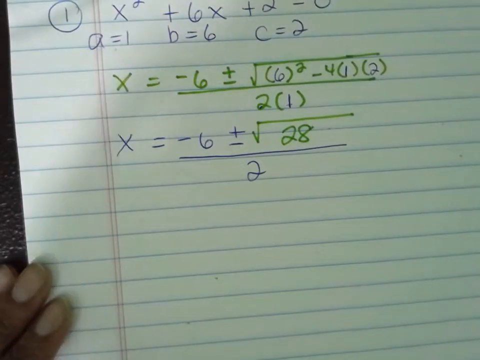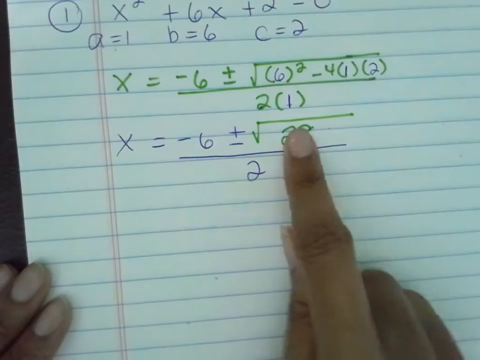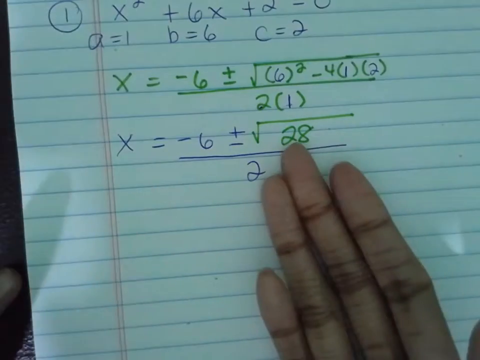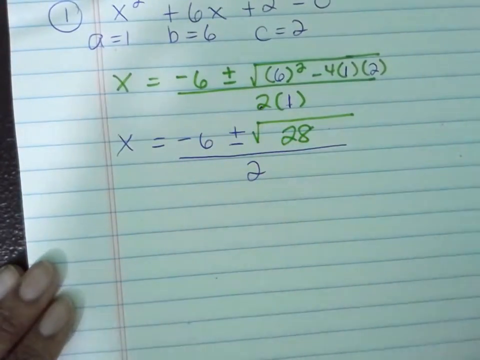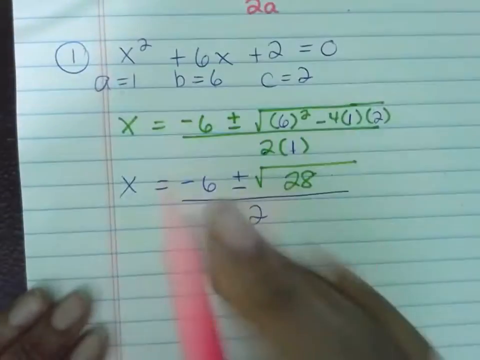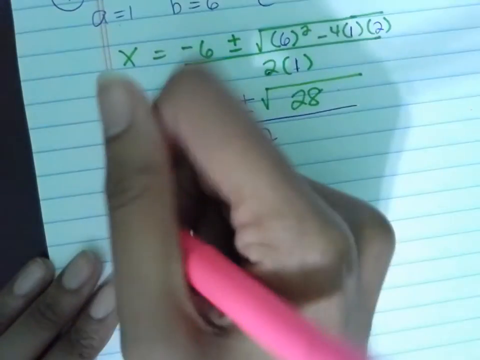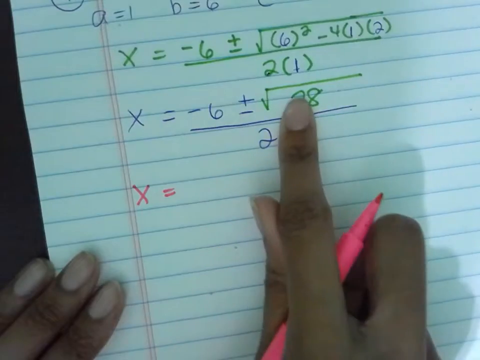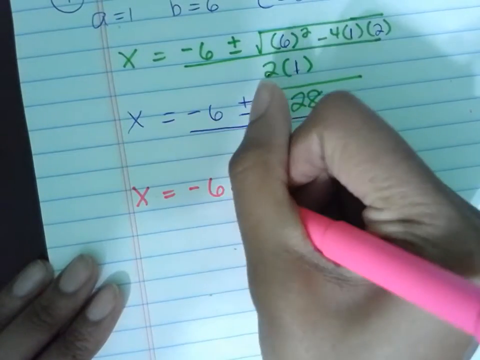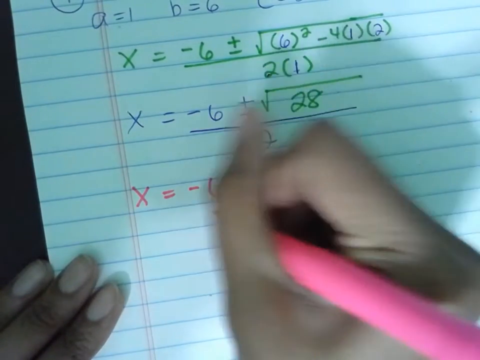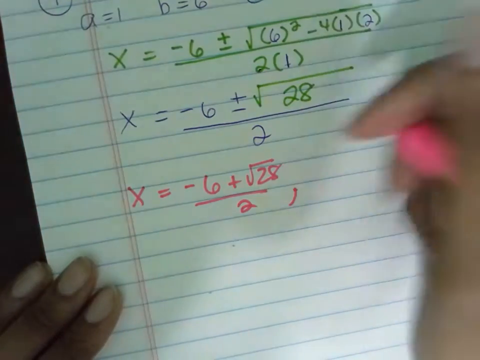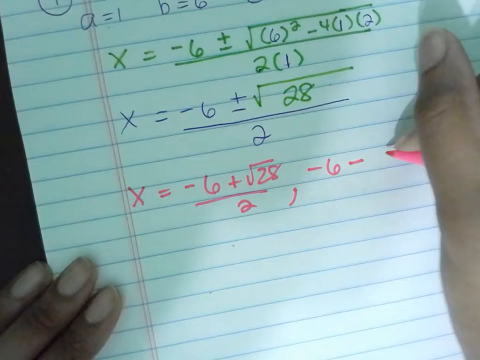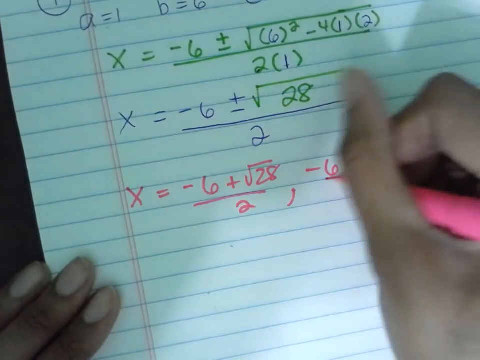All right, so can we take the square root of 28? Is there a number we can square to get 28? No. So I can actually leave the answer this way. So when it says x squared, that means we have two different answers. So x equals, watch what the plus and minus means. Negative 6 plus square root of 28 over 2. Or x also equals negative 6 minus square root of 28 over 2.